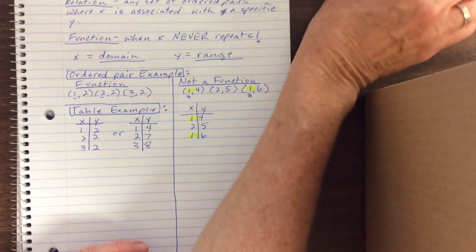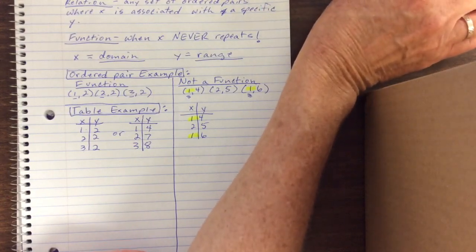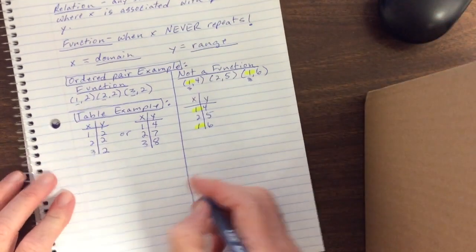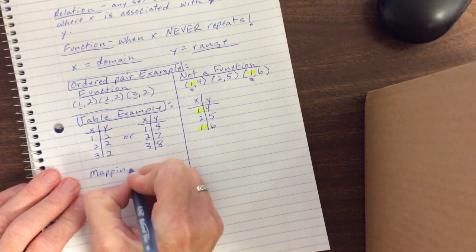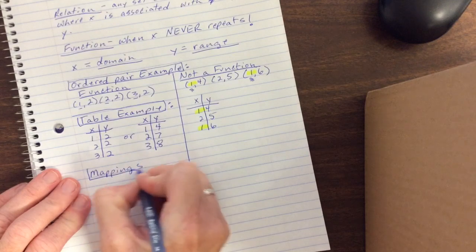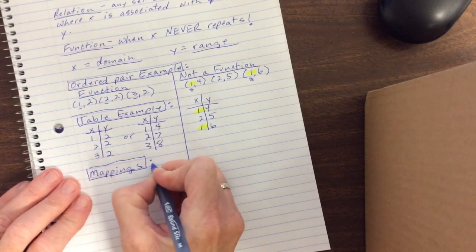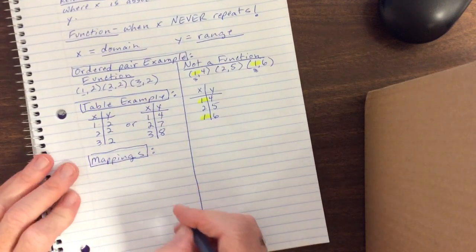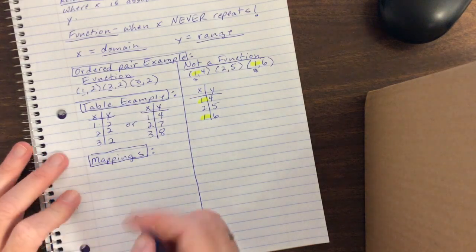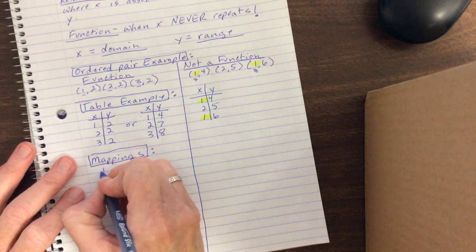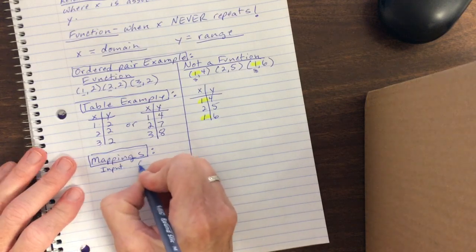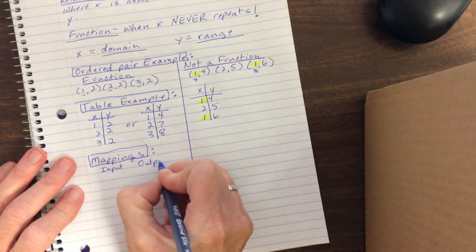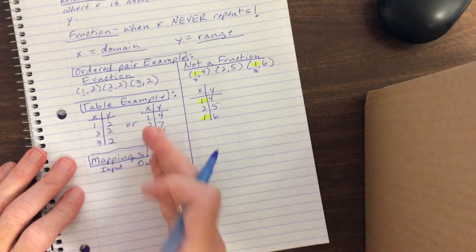The other group that we know is mappings, which is just kind of similar to a table. You have an input and you have an output. You have an x, you have a y.